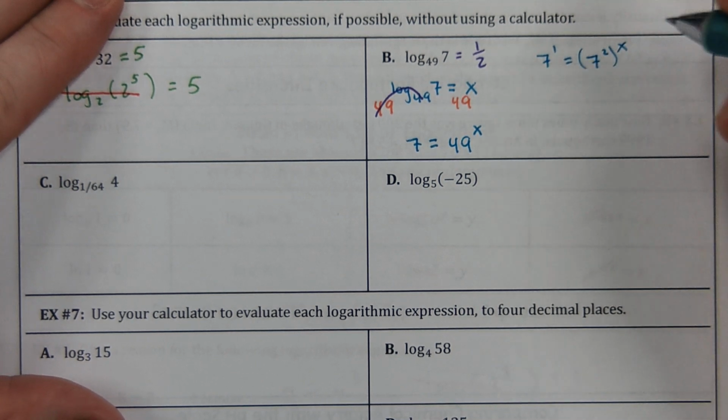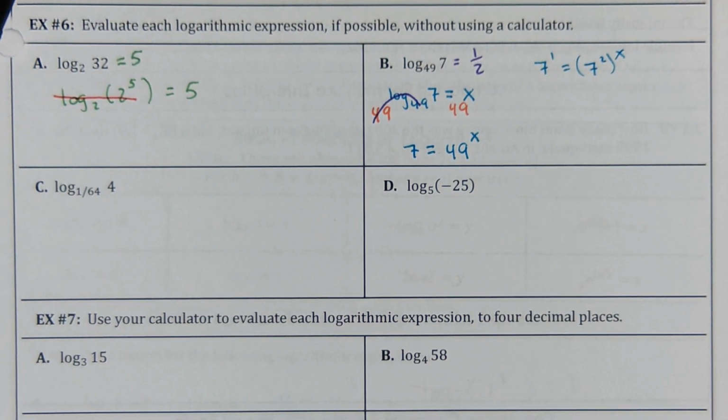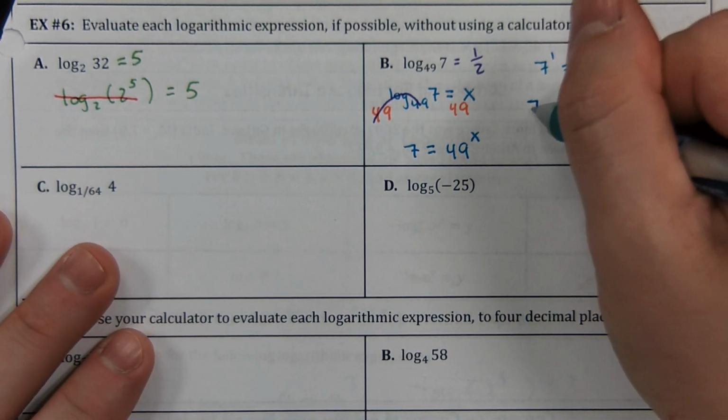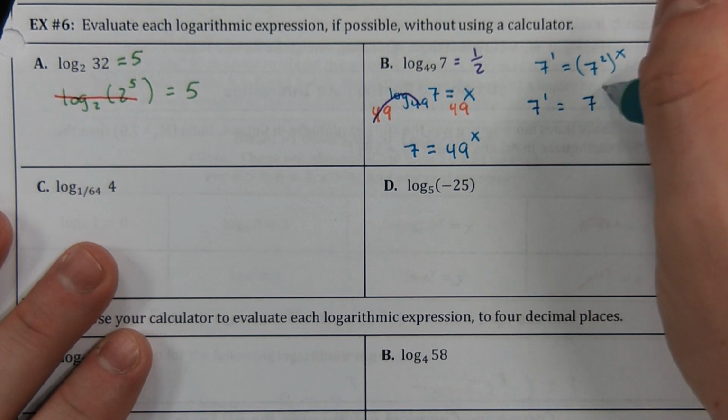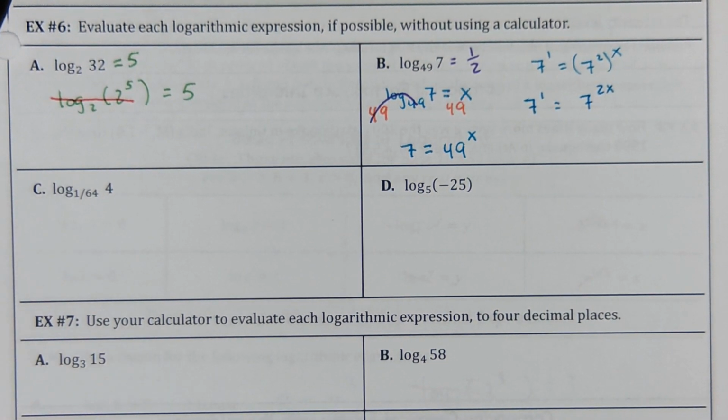Oh, that's right, there's an x though. But if you recall from before the break, when you have a power to a power, you multiply your exponents. So what we have here is 7 to the 1 equals 7 to the 2x. And in Algebra 1, they perform a bit of magic and tell you, since the bases are equal, you can just set the exponents equal to each other. But is that an algebraic process, what I just said? No. It's a trick.